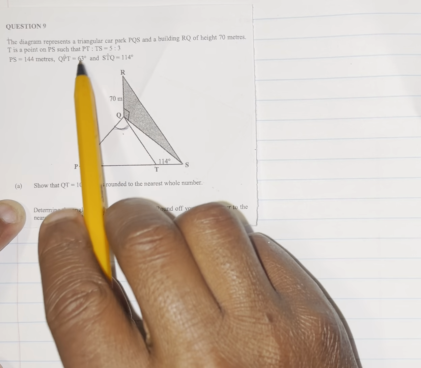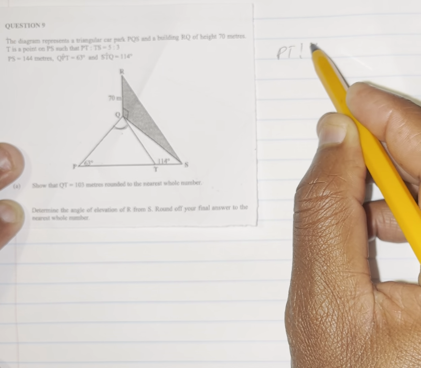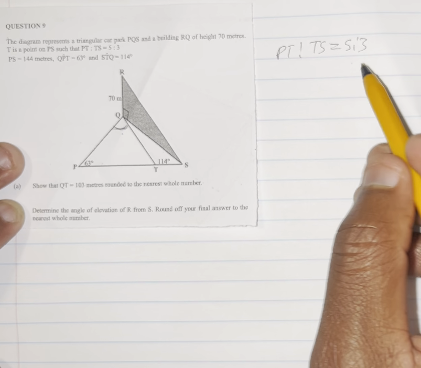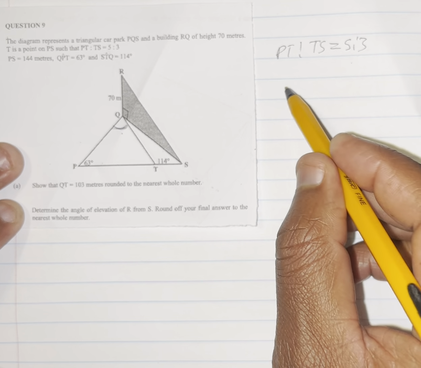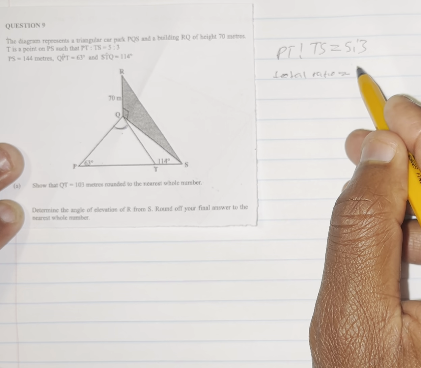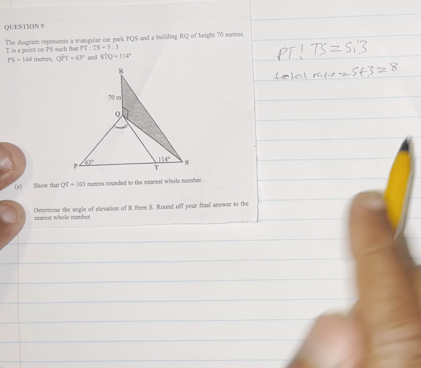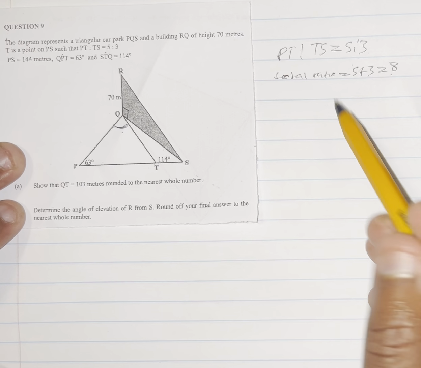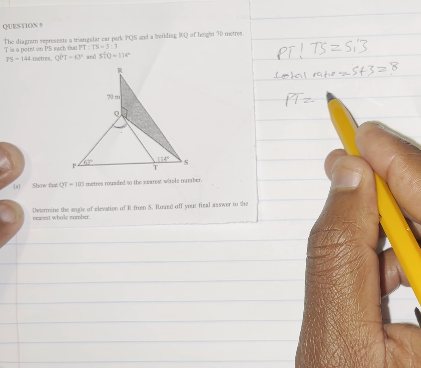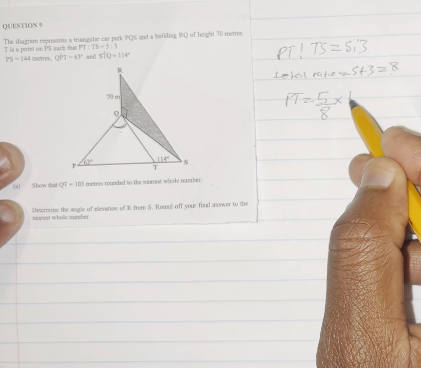So in this case, we are given the ratio PT is to TS equals 5 is to 3. We have to get the total ratio. The total ratio is 5 plus 3, which is equal to 8. And from this part, you can determine the length of PT. The length of PT is equal to 5 divided by the total ratio 8 multiplied by 144.